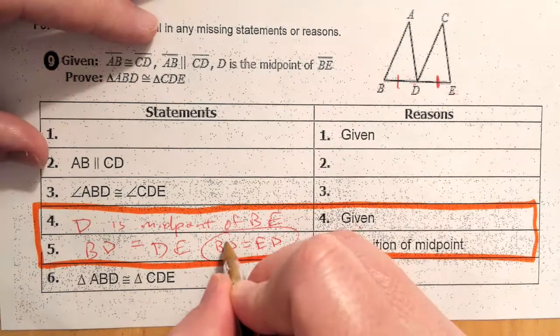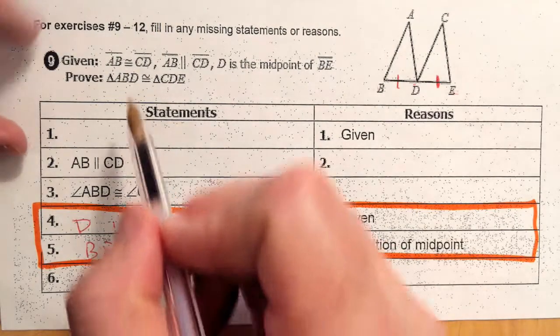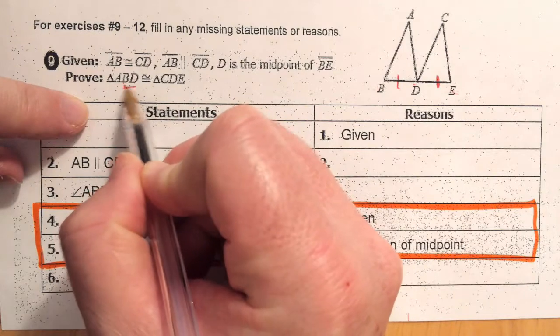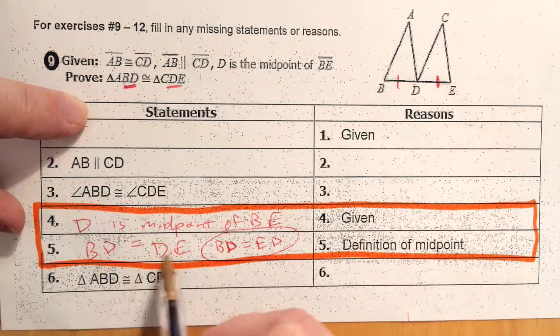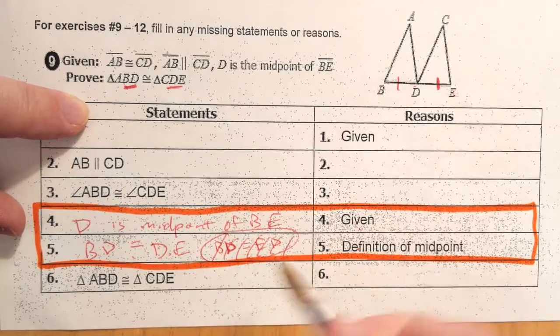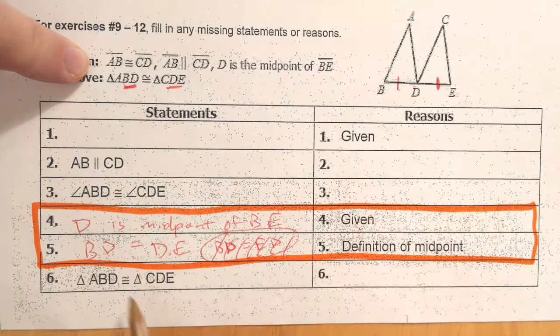Okay? So it's one or the other. I'm not sure which one's the better one. And if you're not sure, you can actually look up here. BD on this one would match up DE on this one. So this will be the better answer. So this one's no good. All right. Okay, because that's our goal, right?